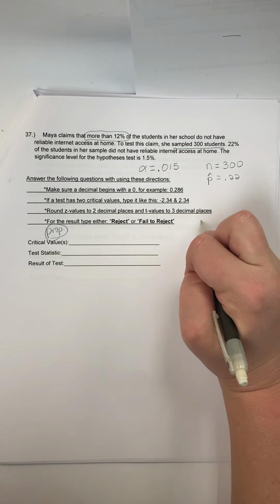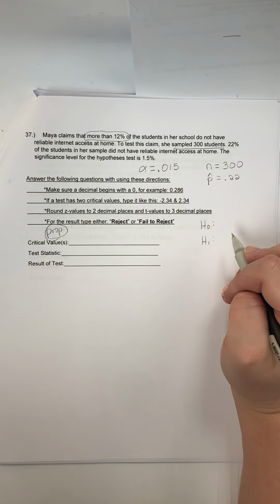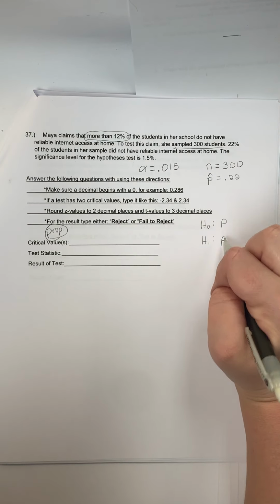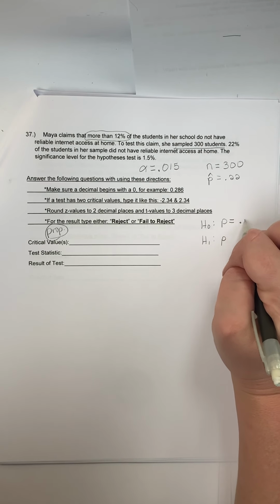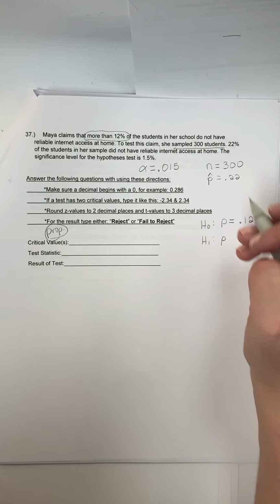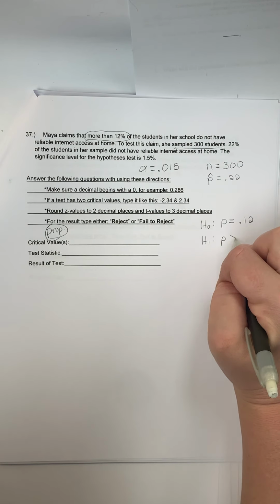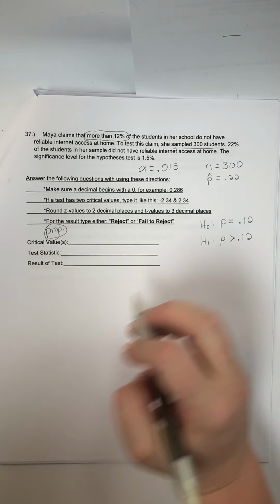We need a null and we need an alternative, okay? We're dealing with proportions, so we don't have mu anymore, we have p. This is always going to be equal, so we're going to set the null equal to 0.12. Maya is going to test and see if it's greater than 0.12. That's what the more than would mean.